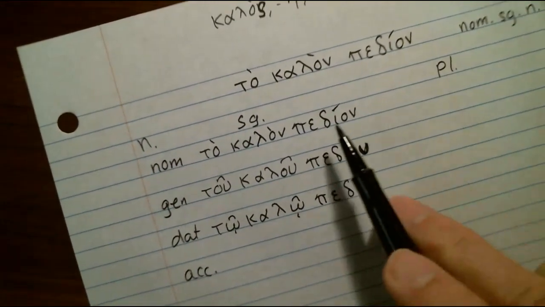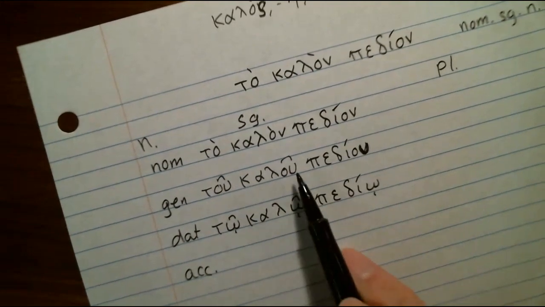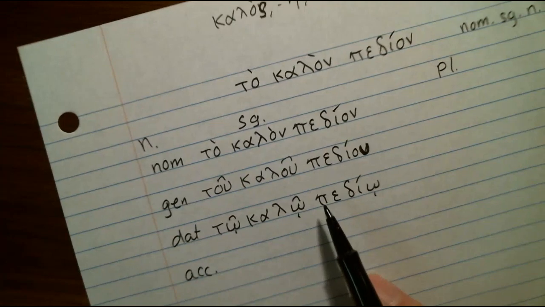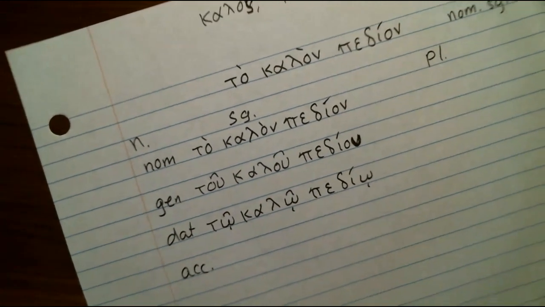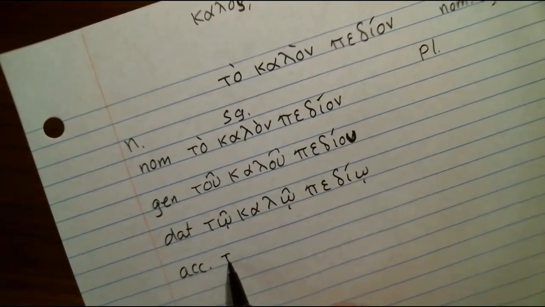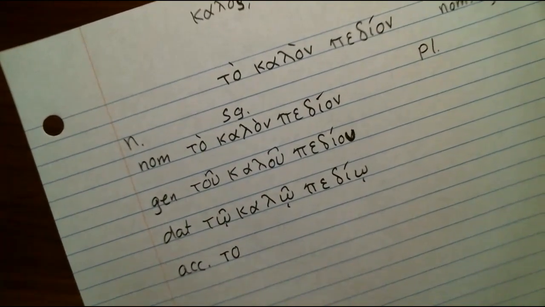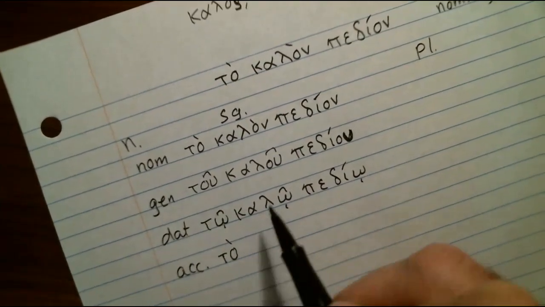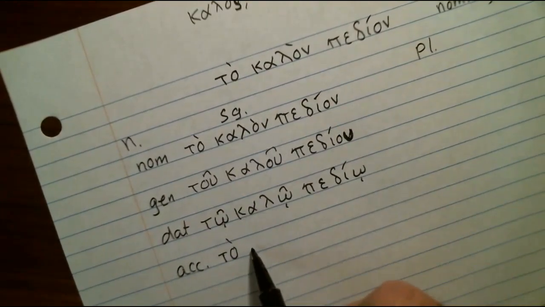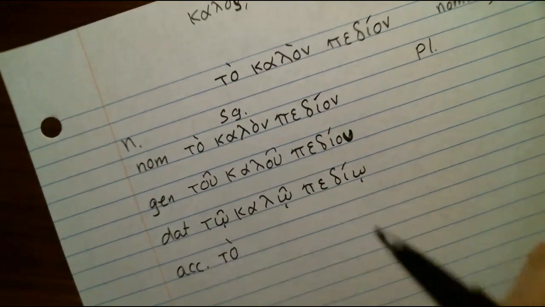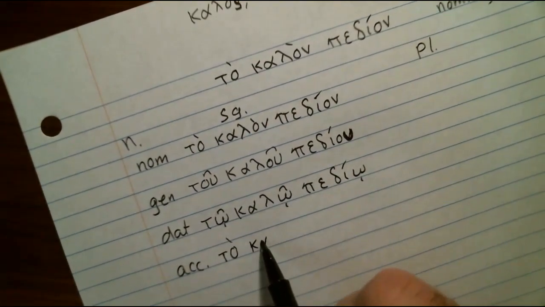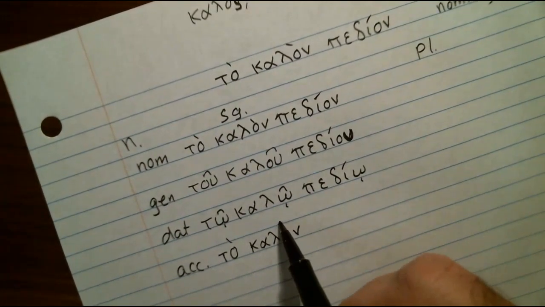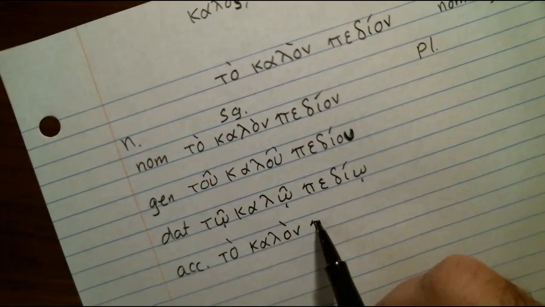Okay, so you have the beautiful field as the subject, and you have the beautiful field again. That's a tongue twister. Now remember, this is neuter, so we're not going to say ton. It's going to be to again, just to match the nominative. And now we're going to write the accusative exactly like the nominative, because to say it another way, they are indistinguishable in this gender. So you have kalon pedion.